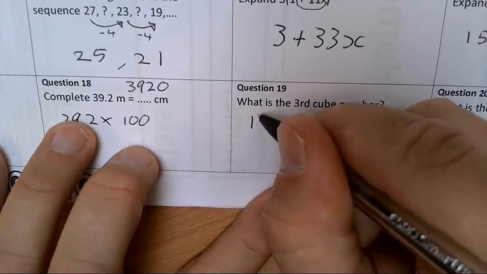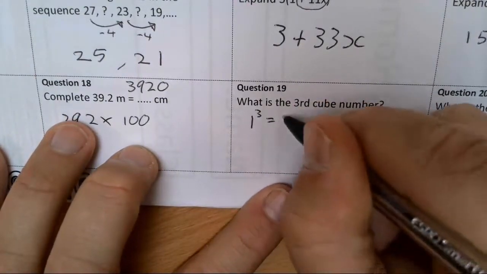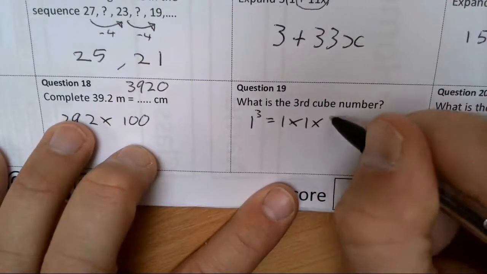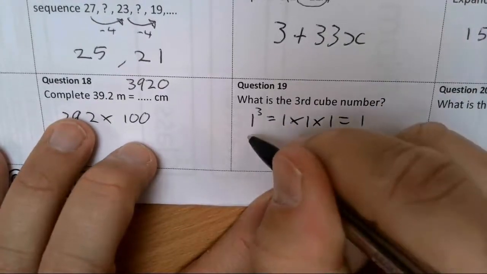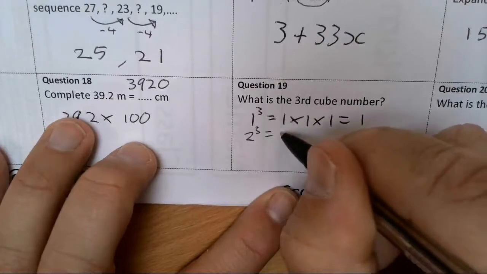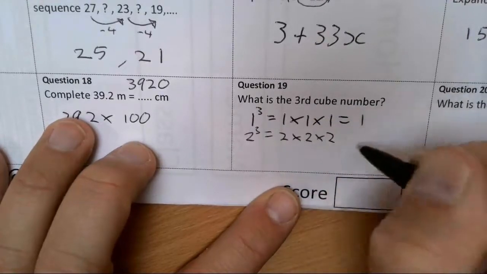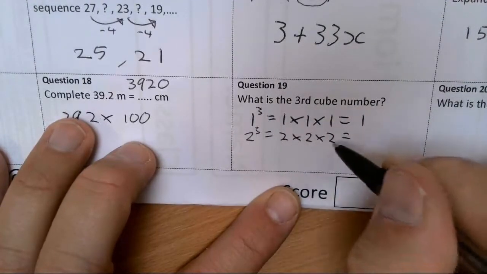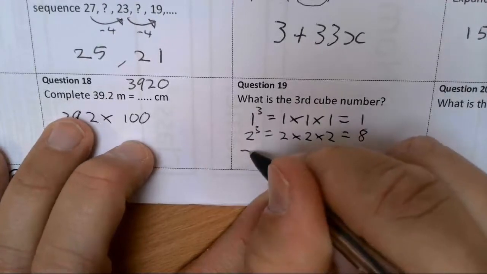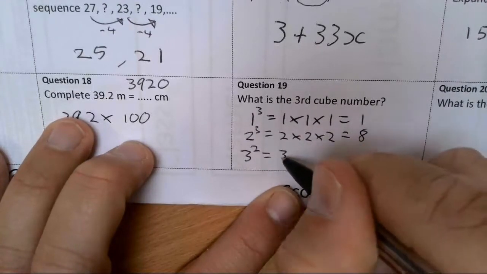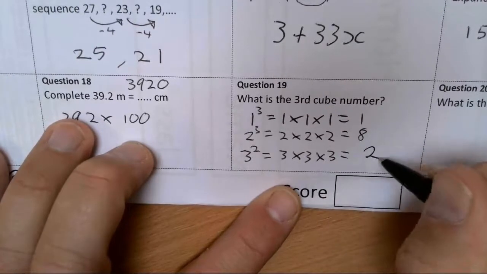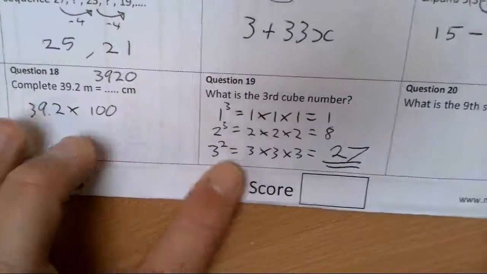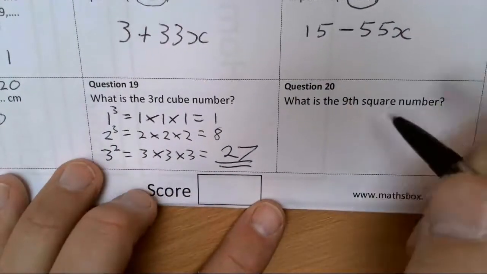What is the third cube number? Right, so a cube number is a number multiplied by itself 3 times. So 1 cubed is the first cube number, 1 times 1 times 1, which is 1. 2 cubed is the second cube number, 2 times 2 times 2, which is 2 times 2 is 4, times 2 is 8. The third cube number is 3 times 3, which is 9, times 3, which is 27.